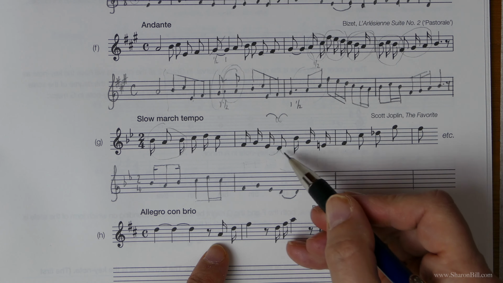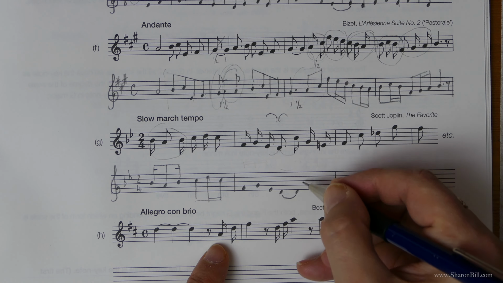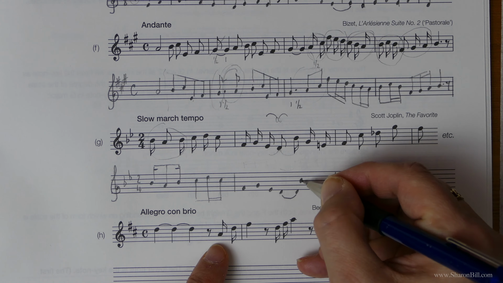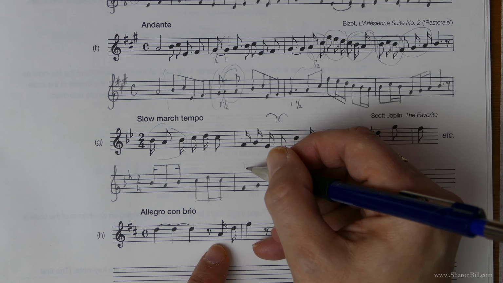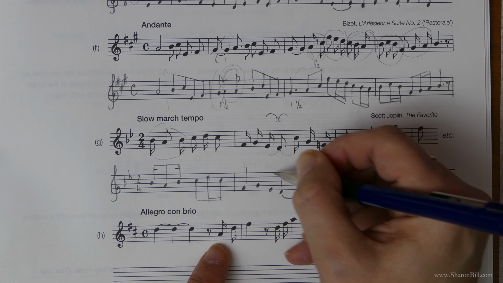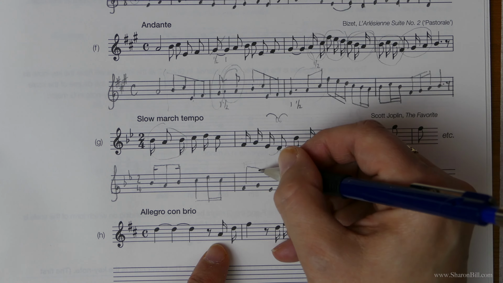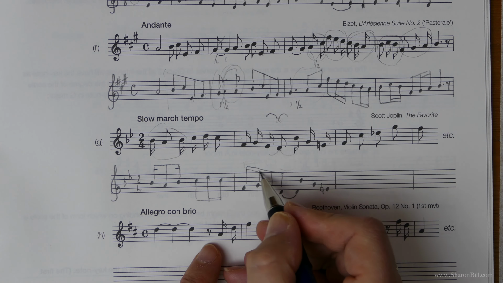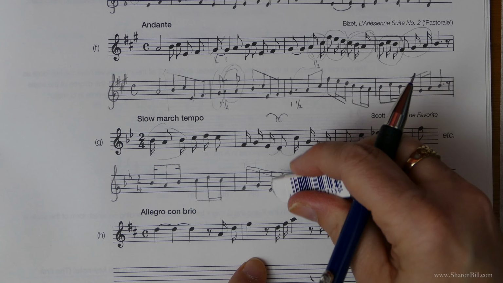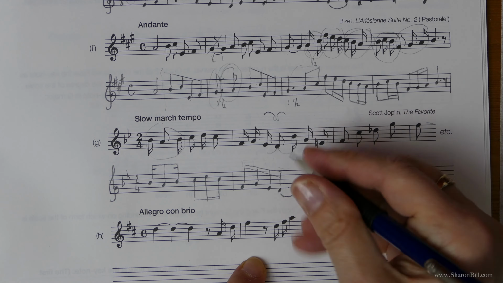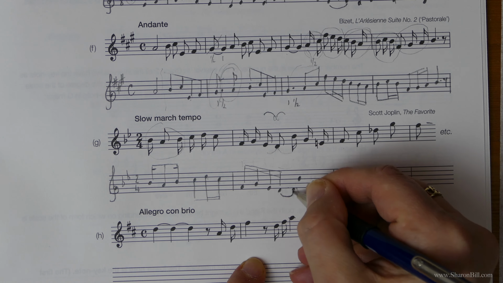Because a quarter tied to a quarter will make a half of a beat. And so the stems will go up because they're all quite low in this group. And then here, we shall just budge that along. It's gone a bit too close.